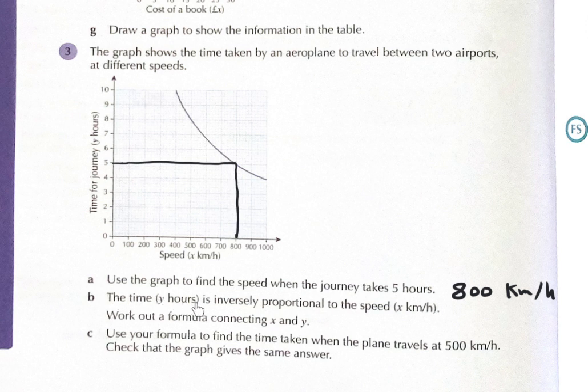The time, y hours, is inversely proportional to the speed x. Work out a formula connecting x and y. We agree that if we have inverse proportion between y and x, the product is constant. Can you find the product now? It is 4,000, because 5 multiplied by 800 is 4,000. If you choose different values, you get the same answer.